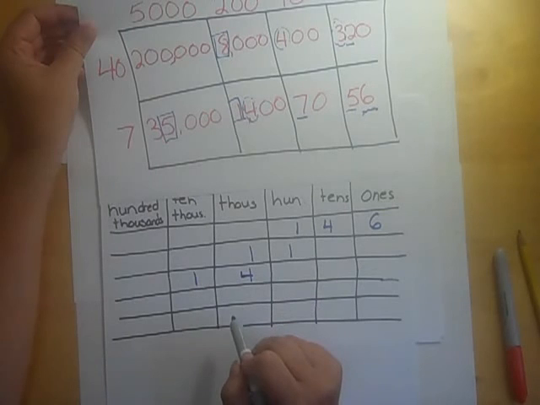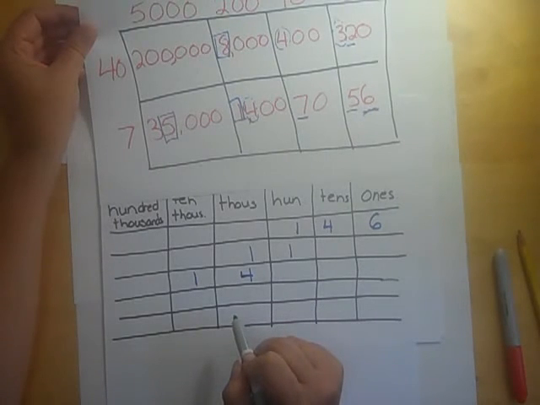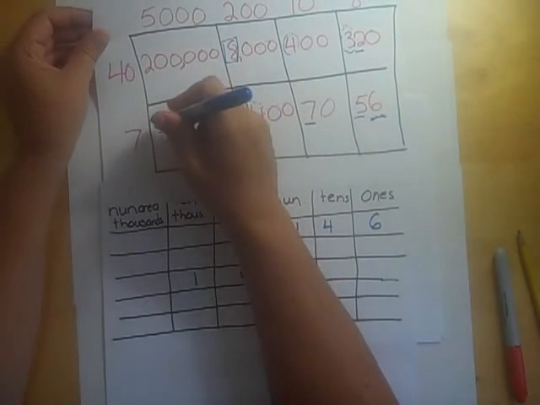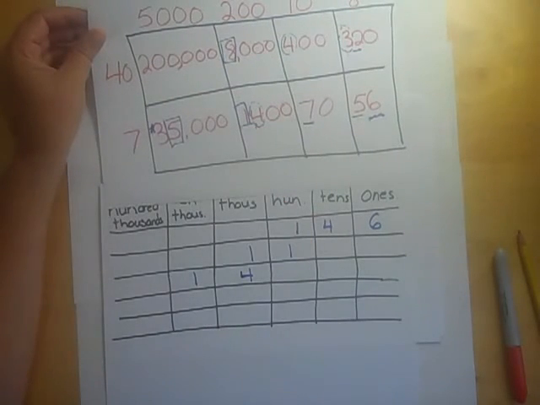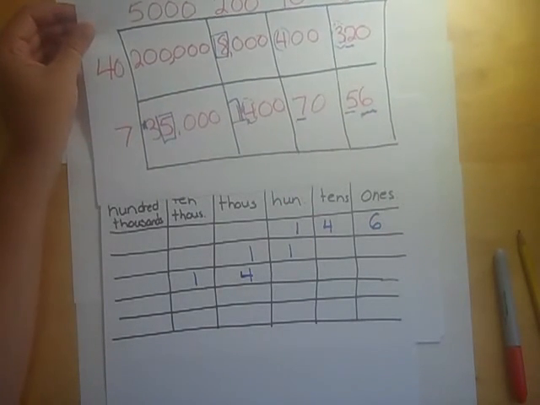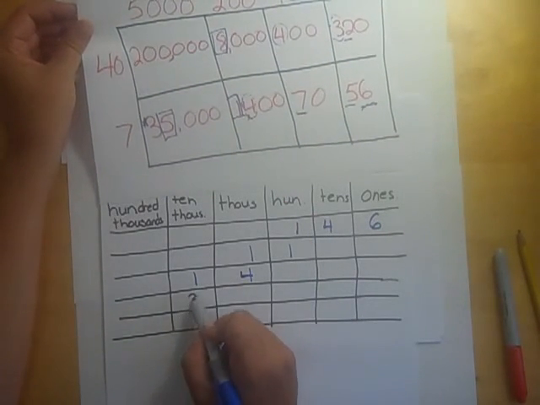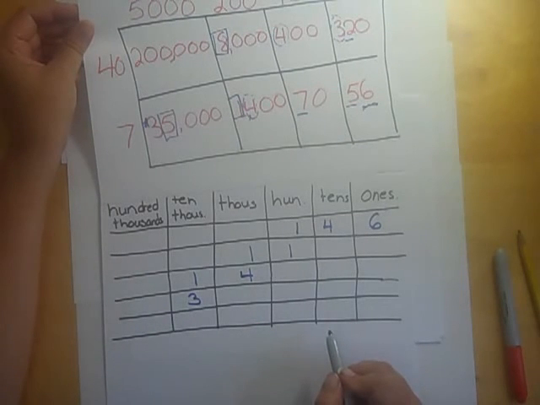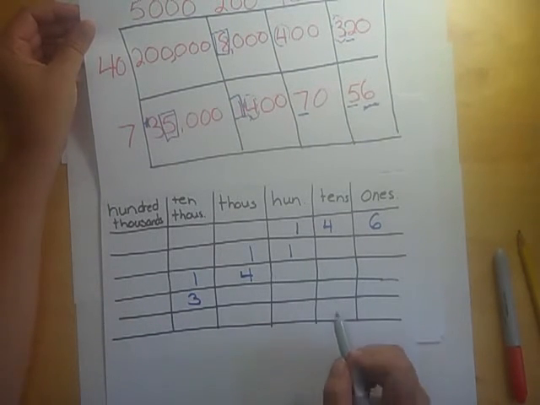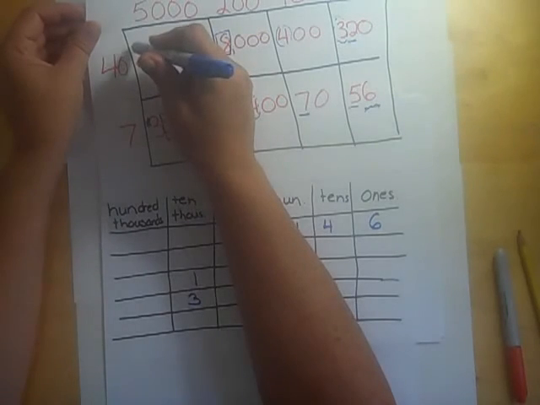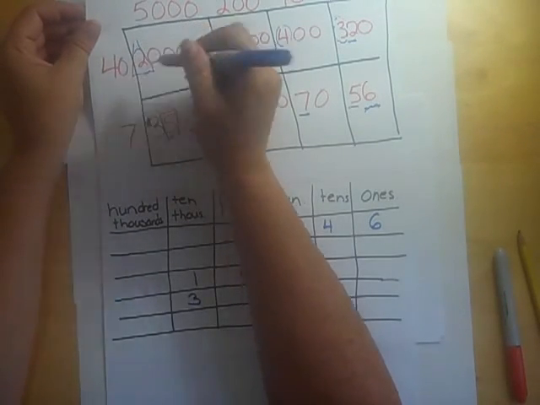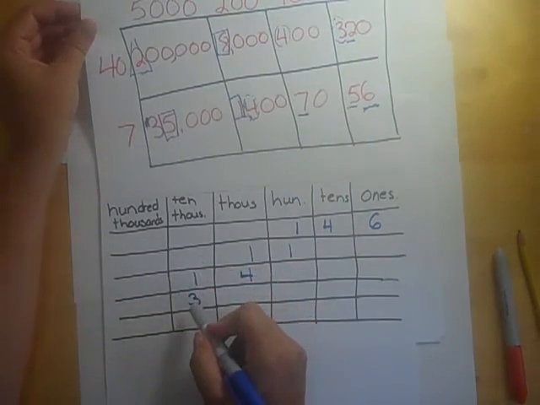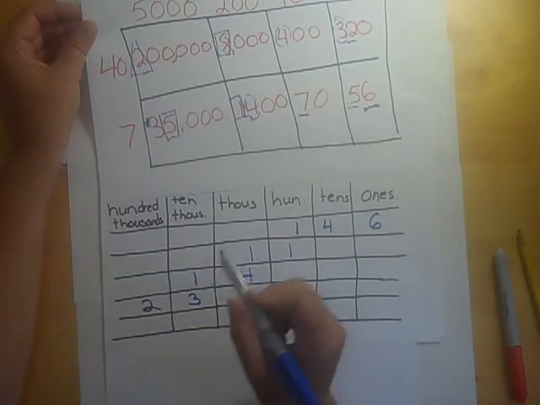14. How many 10,000s do we have? I just see one. That's the 3 in the 35, so we put that 3 there. And how many 100,000s do we have? Just this 2. So put that right here.